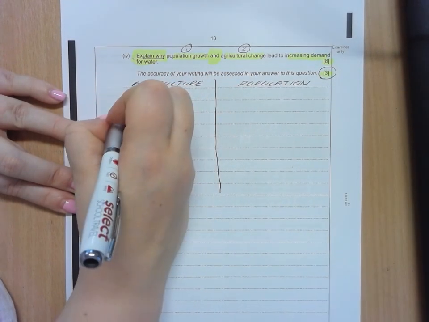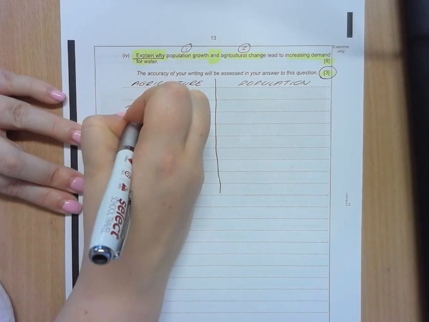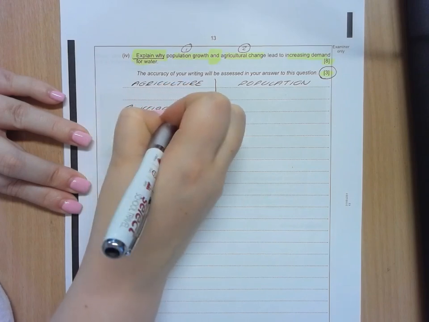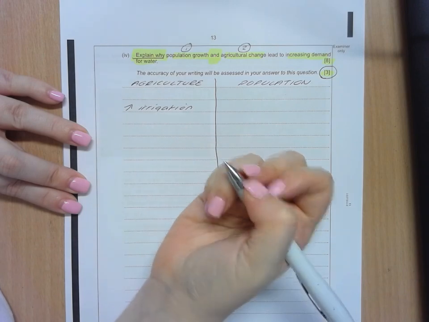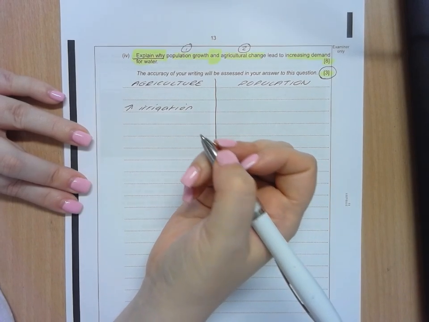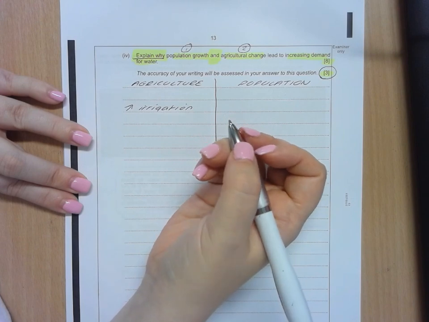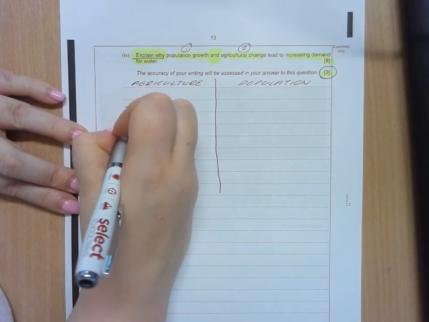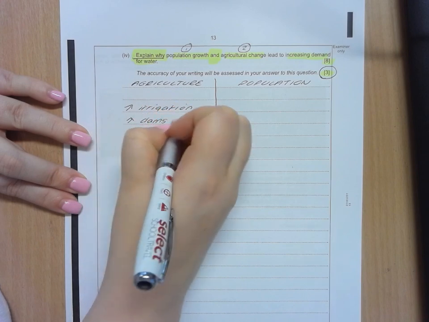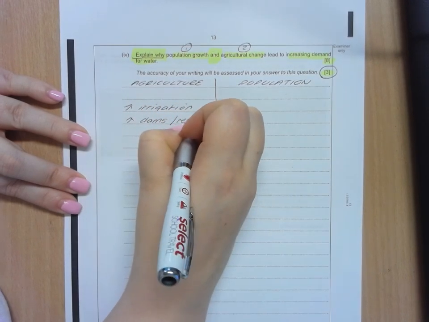Okay. So, agriculture. Well, there's an increasing use of irrigation, and that's where that question before was a big clue. It's an increasing use of irrigation, which is obviously using a huge amount of water. And also there's an increasing use of dams and reservoirs to get that water.